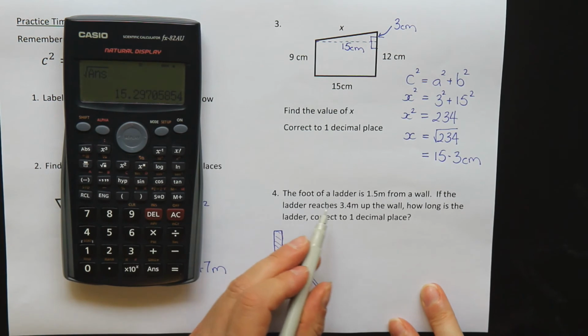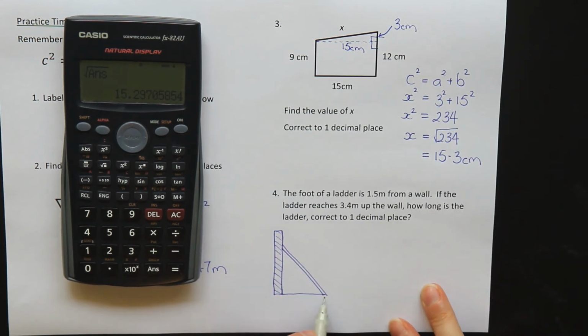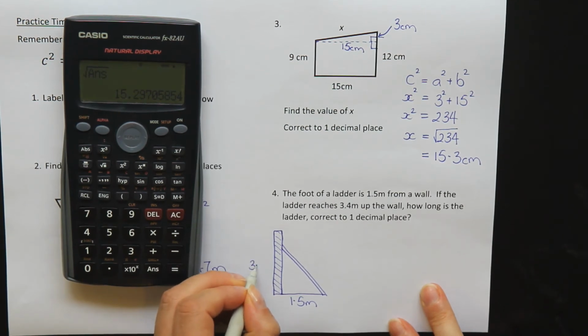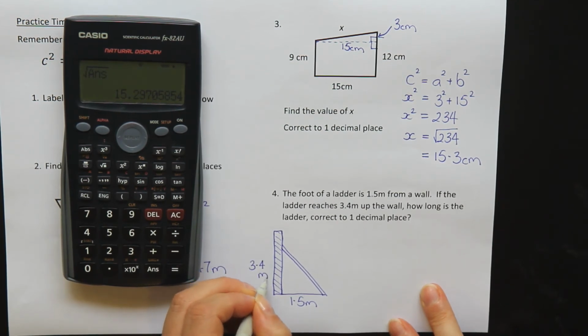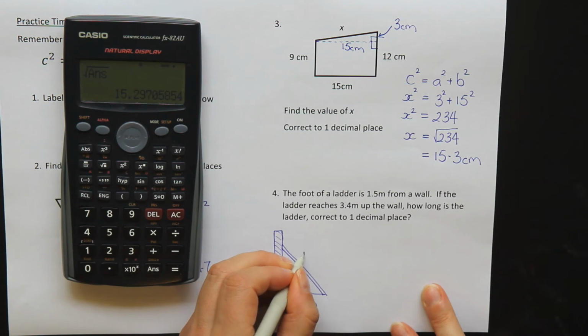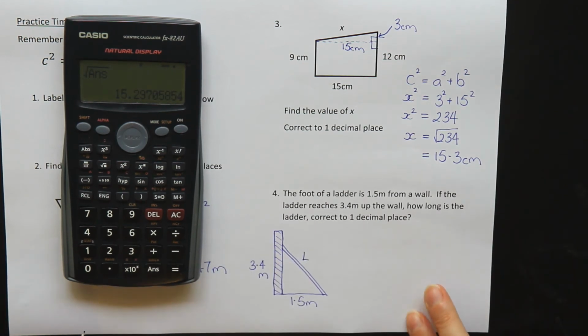Now the foot of the ladder is 1.5 meters from the wall, so that's that space there, 1.5 meters. The ladder reaches 3.4 meters up the wall. That's that side there. How long is the ladder correct to one decimal place? Well, I'm going to call the ladder L. L for ladder makes sense.